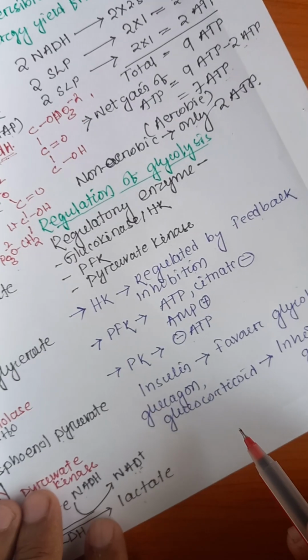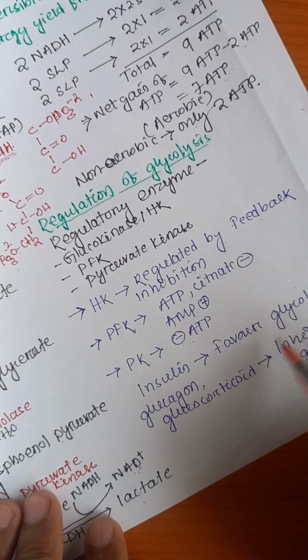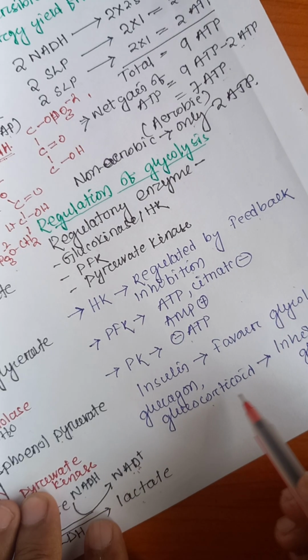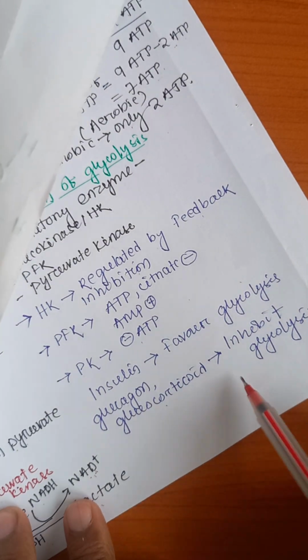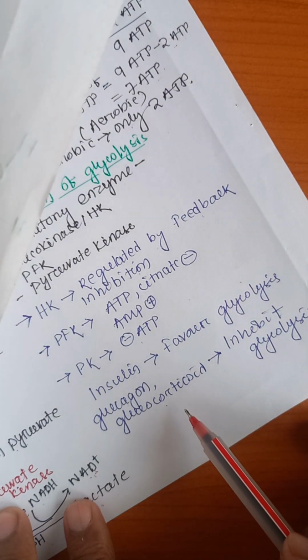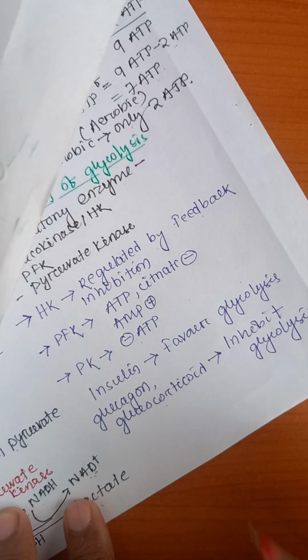And if we talk about hormonal regulation, insulin favors glycolysis by inducing those three rate limiting regulatory enzymes, and glucagon and glucocorticoids inhibit glycolysis. As we know, they are hyperglycemic hormones, meaning they want to increase glucose, so they reduce glucose utilization by the peripheral system. That's why they inhibit glycolysis. Thank you everyone.